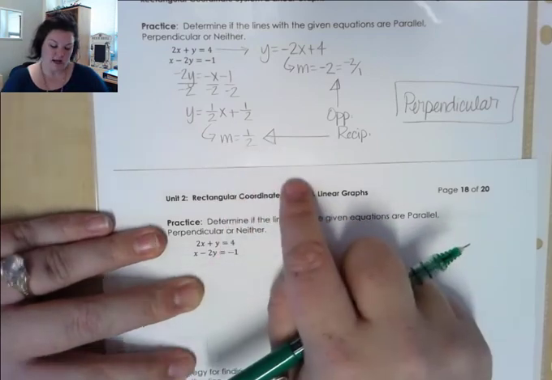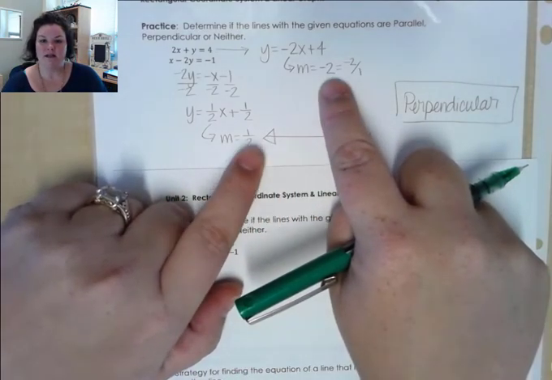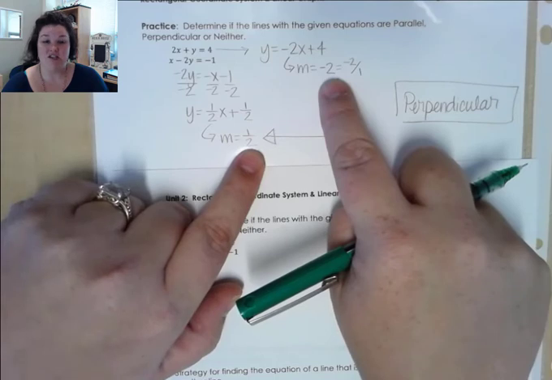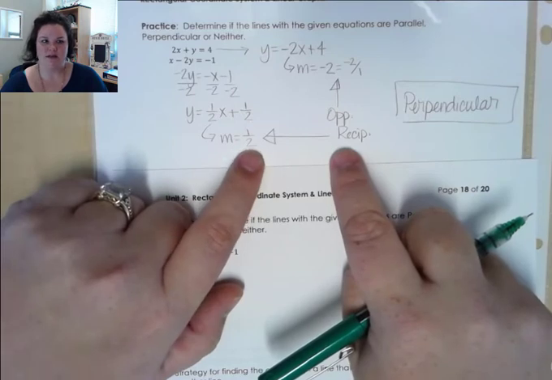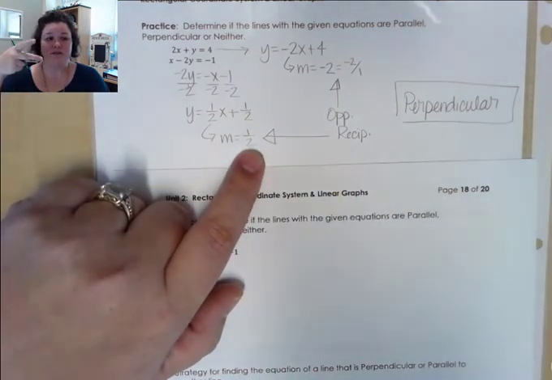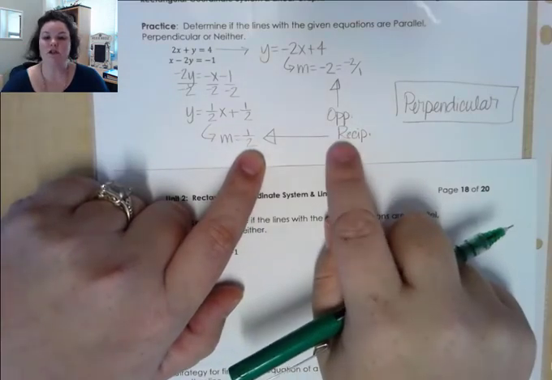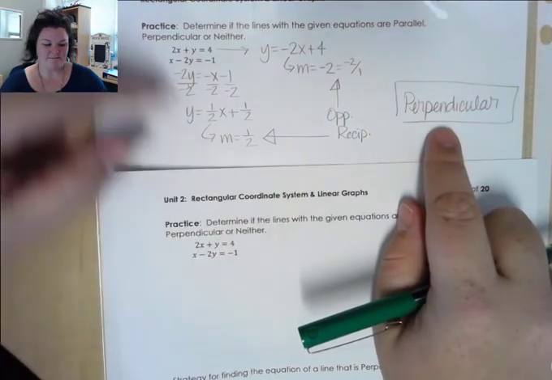So now that I have it solved for y, I can easily see that my slope is 1/2. So when I look at 1/2 and I look at negative 2, right, if I were to take 1/2 and flip it upside down, I would get 2 over 1. And then change the sign, I would get negative 2, right? So that means these are opposite reciprocals, okay? If it's the same number, only flipped upside down and changed the signs, then they're opposite reciprocals. And when we have opposite reciprocal slopes, that means that our lines are perpendicular, okay?